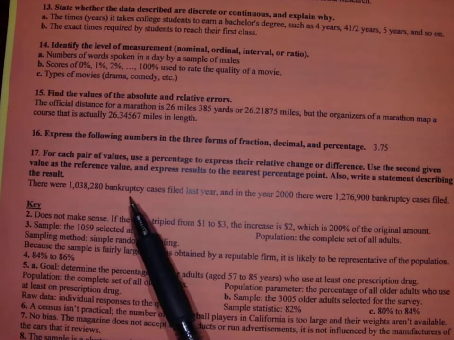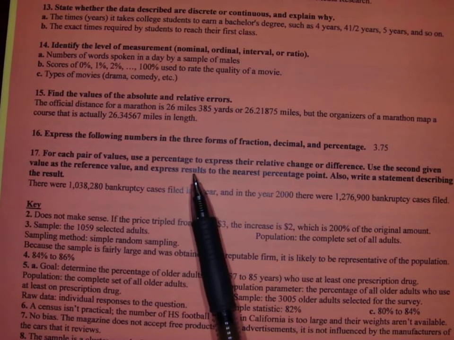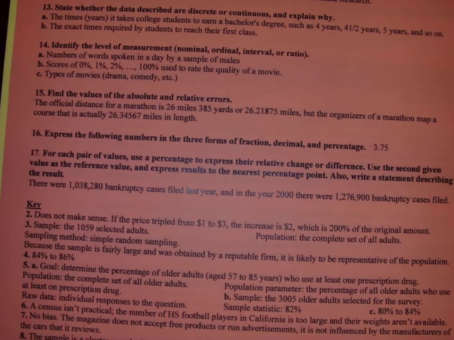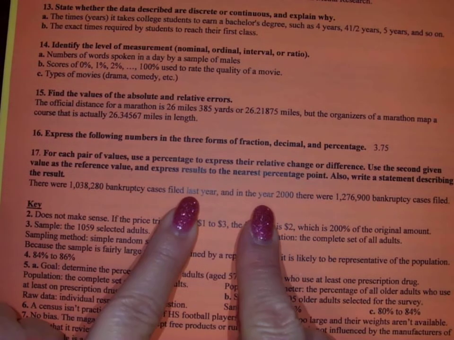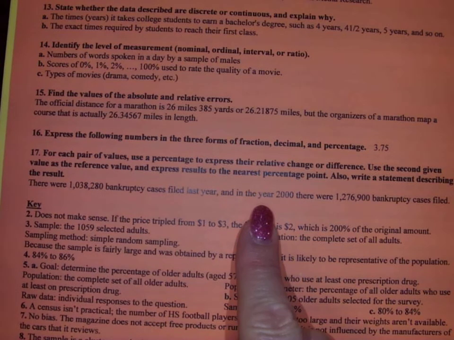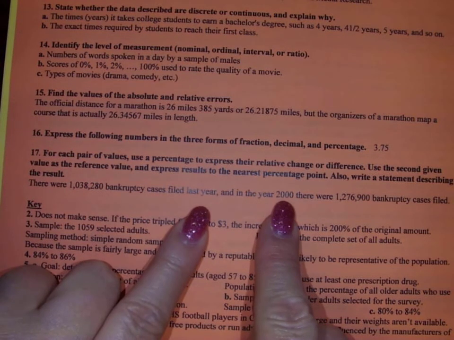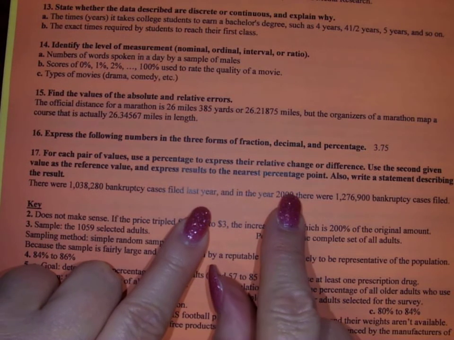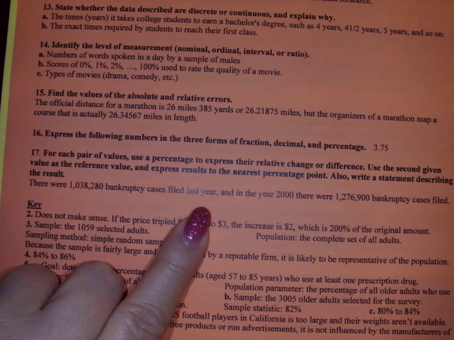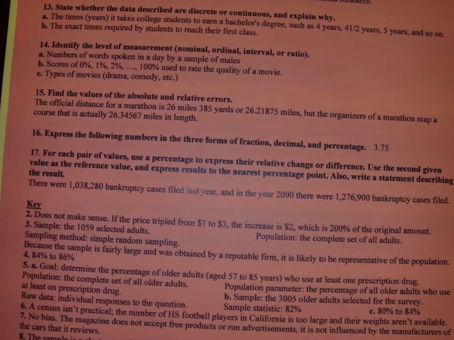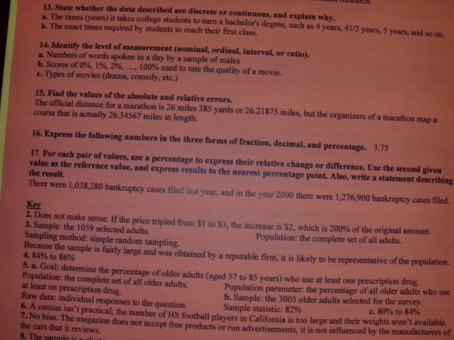bankruptcy cases filed. So even if it doesn't tell you to use the second value as the reference value, you should understand that if we're talking last year, that's going to be more recent than in 2000. So 2000 is going to be your reference value because it's the older value, right? So that's what we're referencing from. And so you need to understand, even if it doesn't say that, what that means.